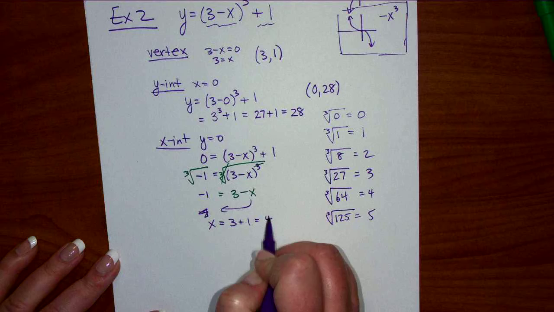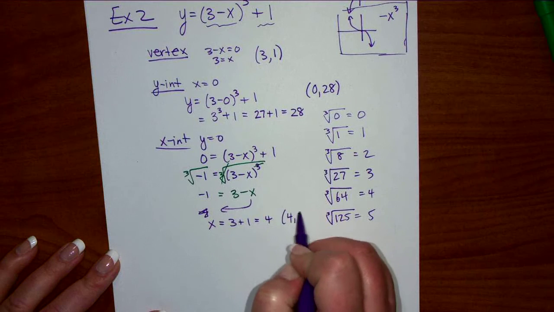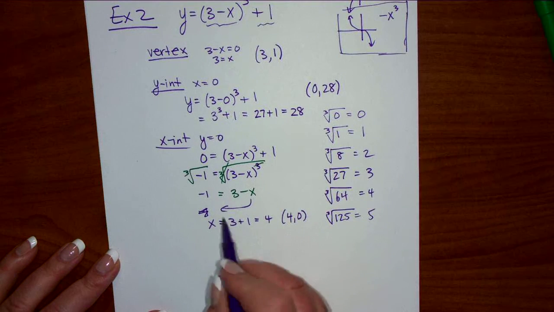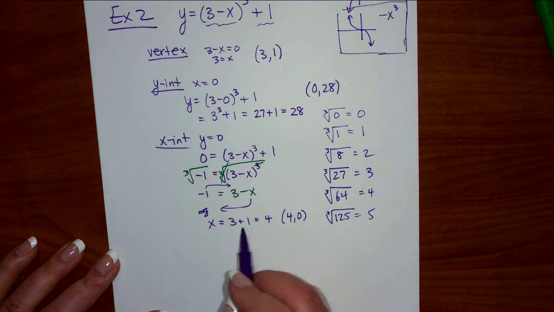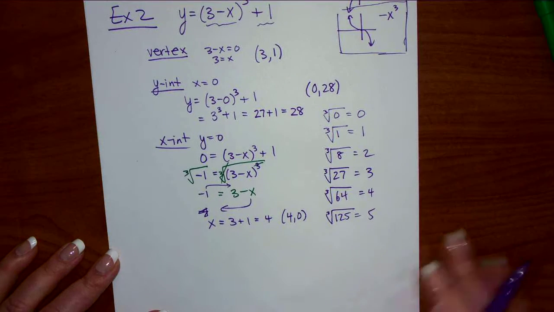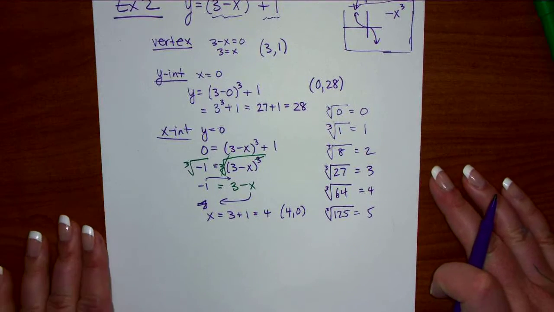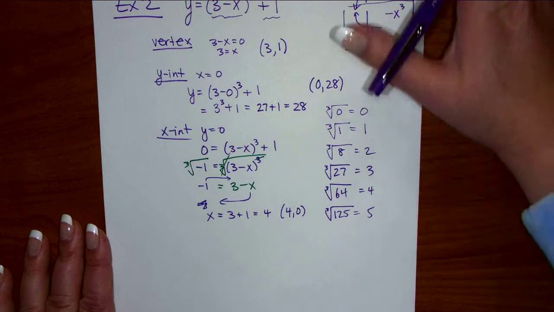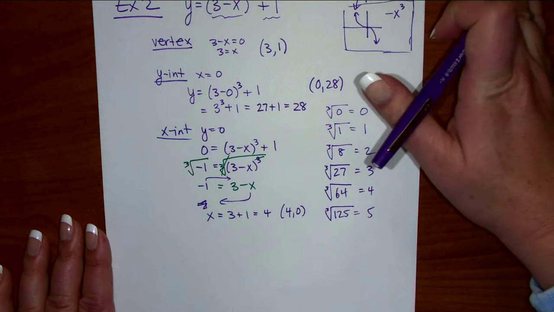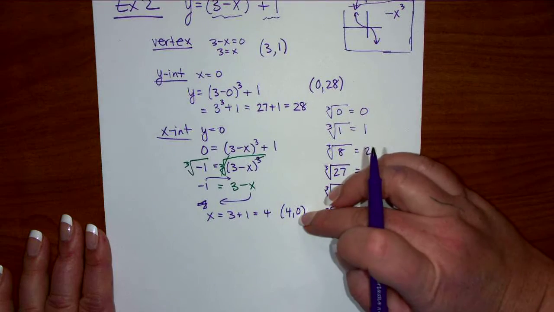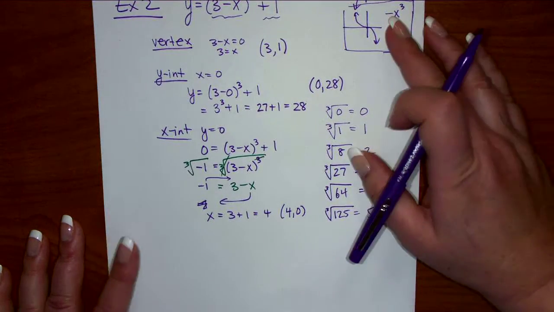Y is 0. And I brought the x over, and the 1 becomes a positive on that side. So 4, 0. Okay. Now, with our absolute value and with our square root, you didn't always have to have x-intercepts if it was up higher. What about this one? Is this graph always going to cross both axes?